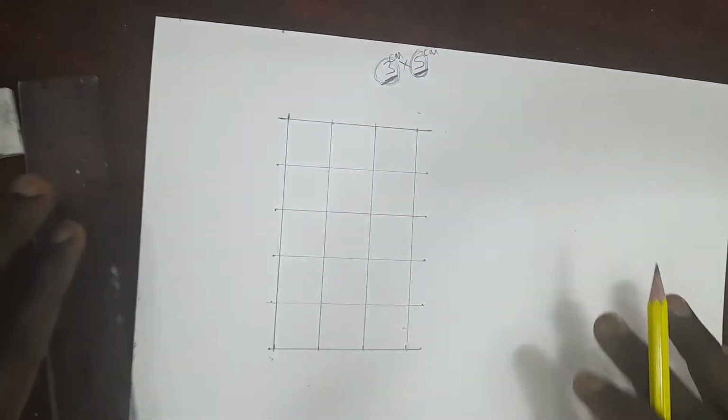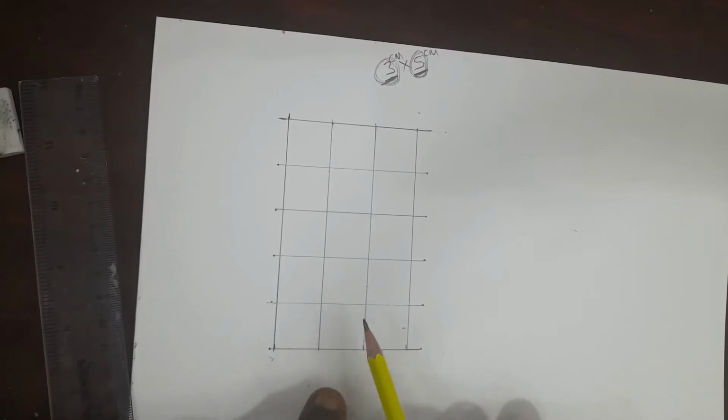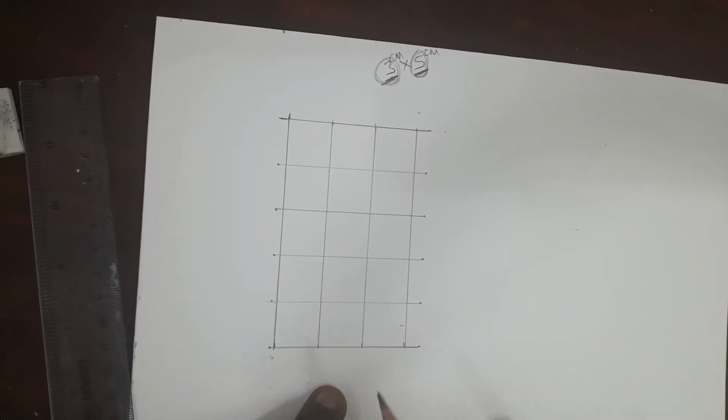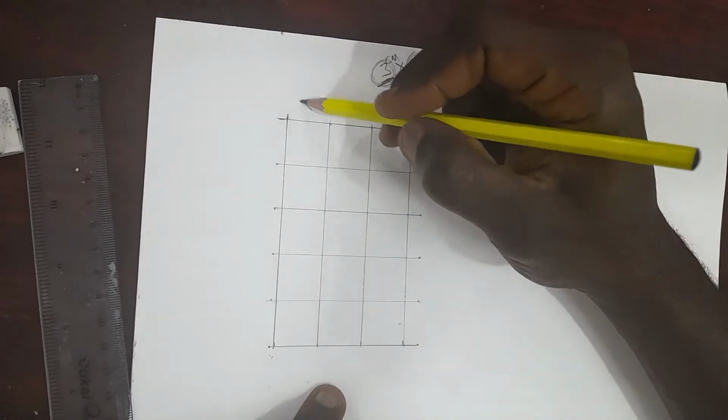All right. So this measurement is for normal letters.